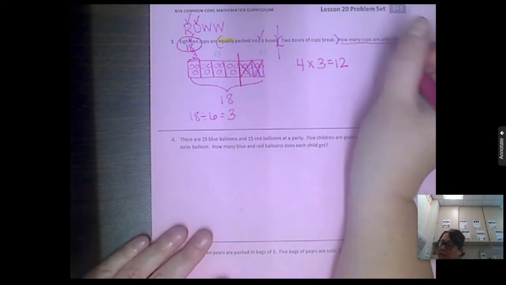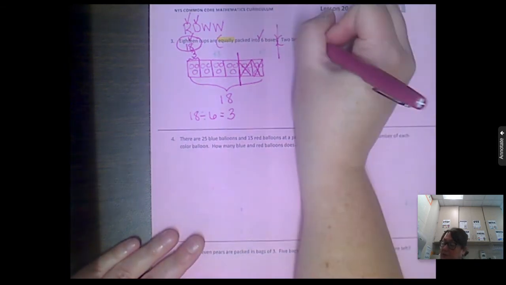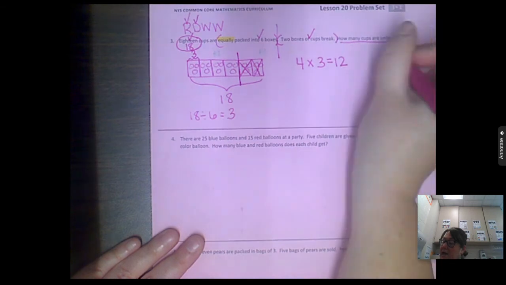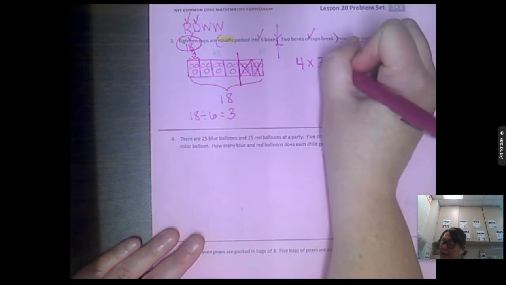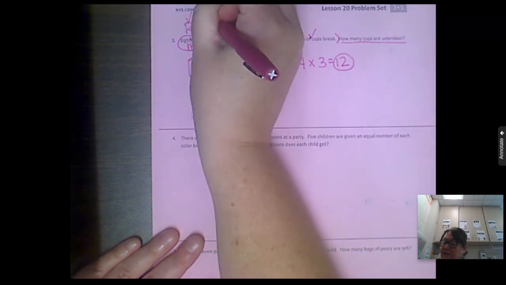All right, so how many cups are unbroken? That's what we just did. We did 2 boxes of cups break. How many cups are unbroken? It would be 12. So we wrote our number sentences.